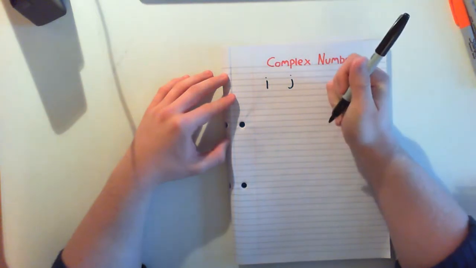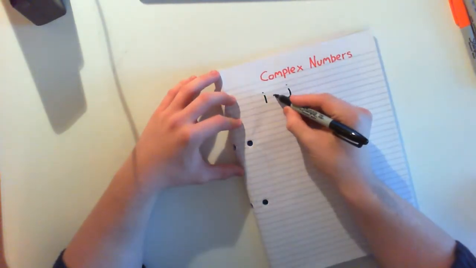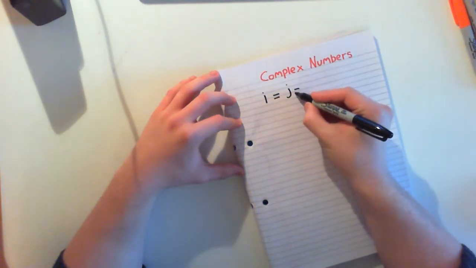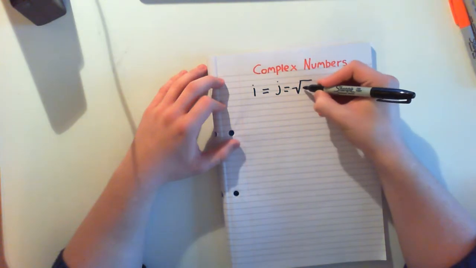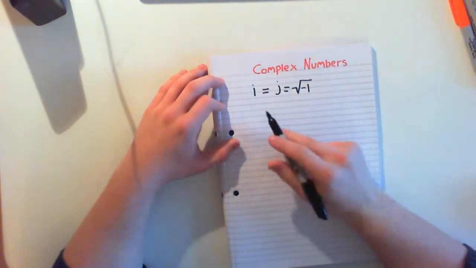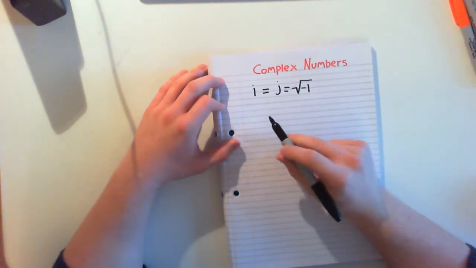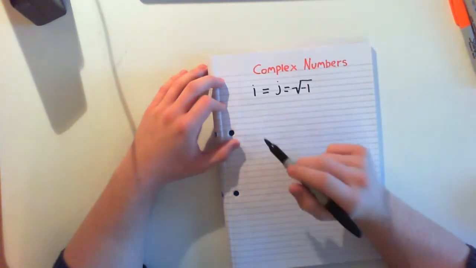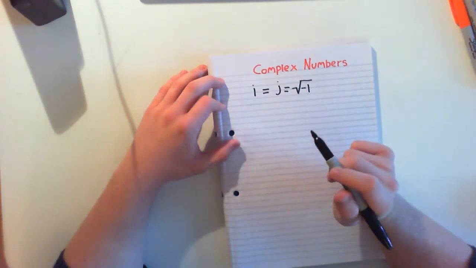You'll see both of these used for complex numbers, and everyone treats both of these to be equal to the square root of -1. It should be noted that i and j are actually different. That will be addressed later on in the series, and for now I'm going to be using i as opposed to j, and I'm going to be treating i as equal to the square root of -1.